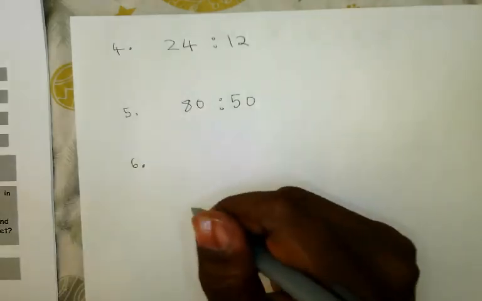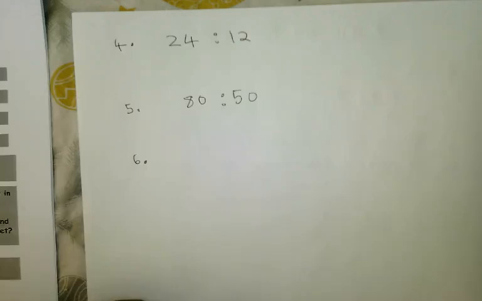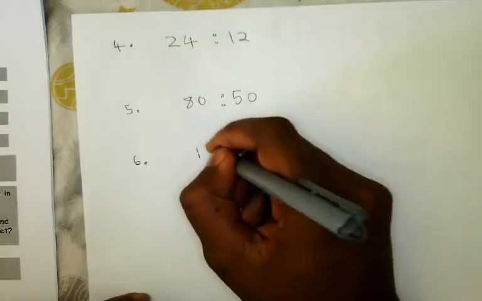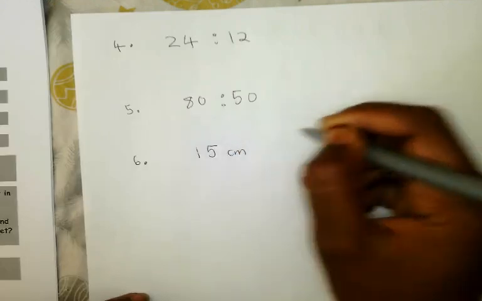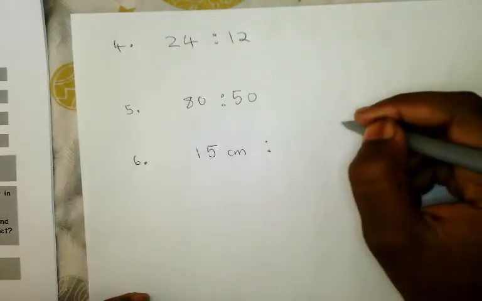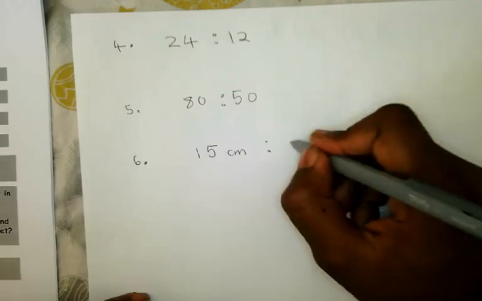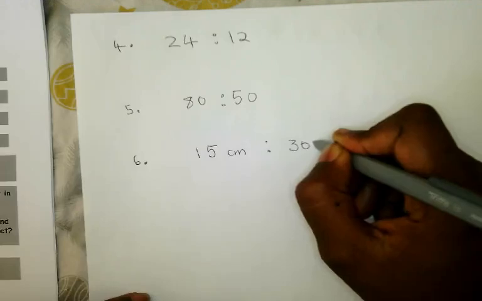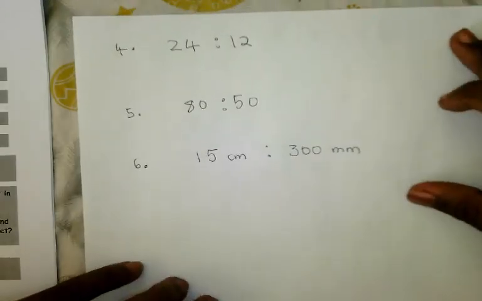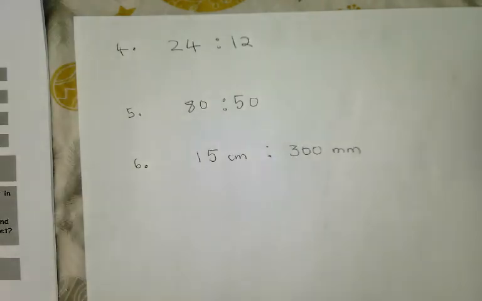And then let me put another different question. Let's simplify 15 centimeters to 300 millimeters. Okay, so let's look at this one.